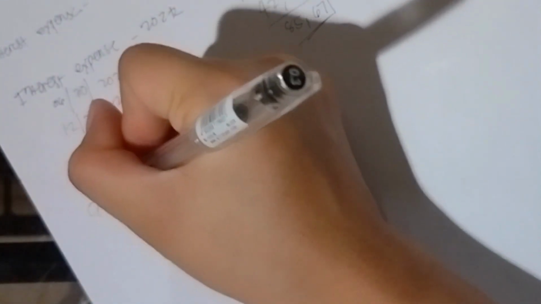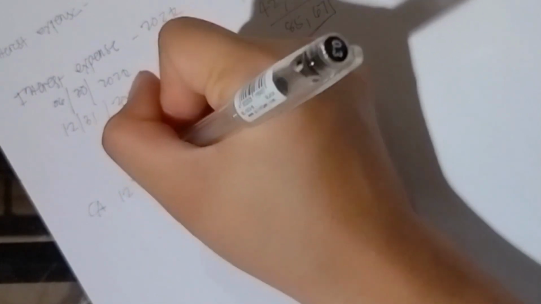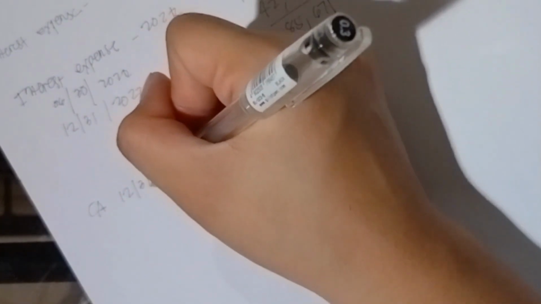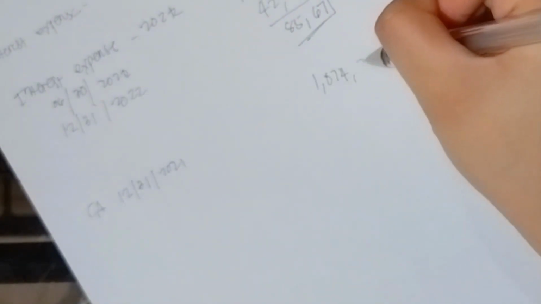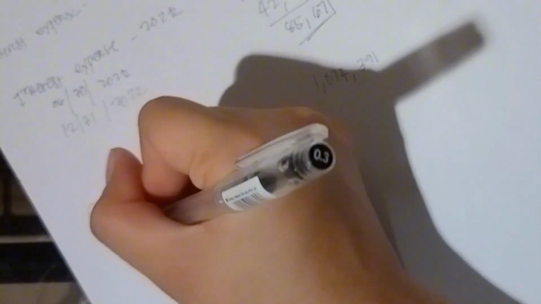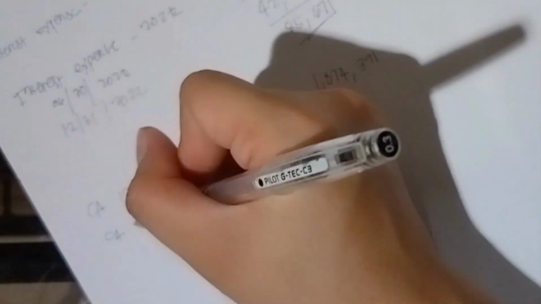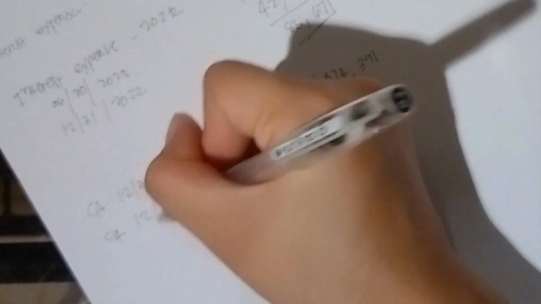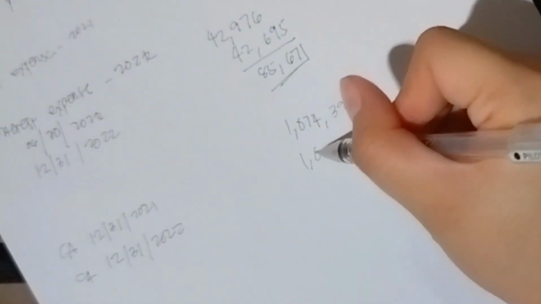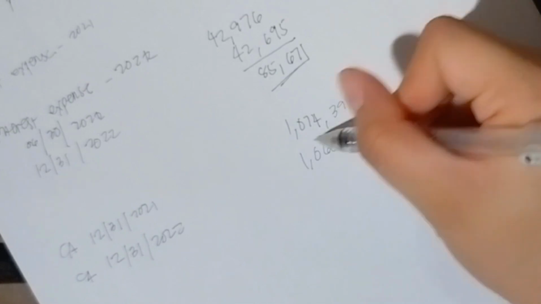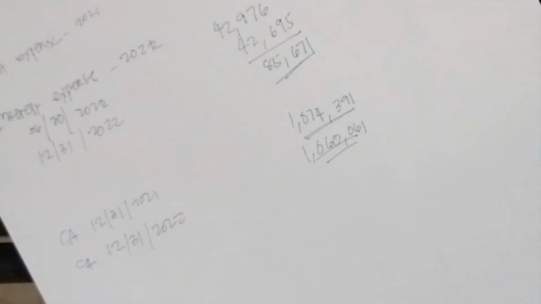So next is the carrying value of bonds on December 31, 2021 and 2022. So the carrying amount on December 31, 2021 is equal to 1,074,391. And the carrying amount of bonds on December 31, 2022 is equal to 1,066,1. So we can see this in the amortization table.